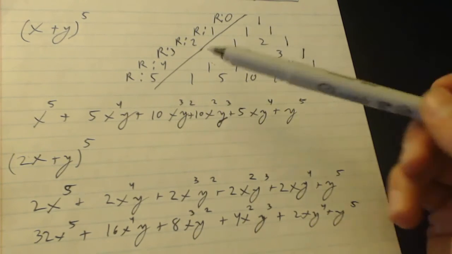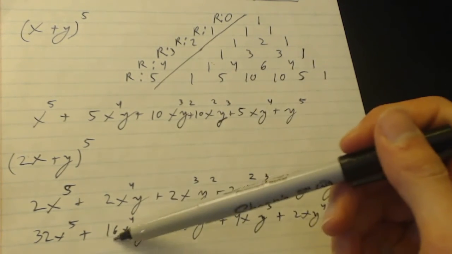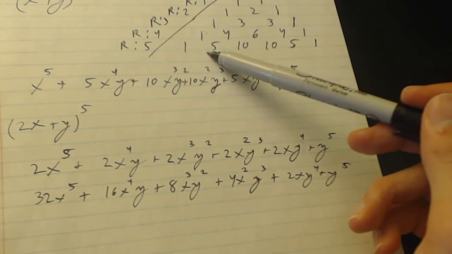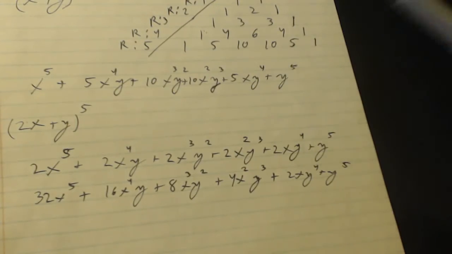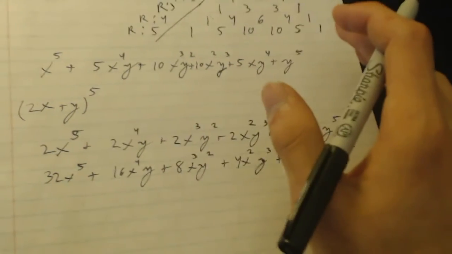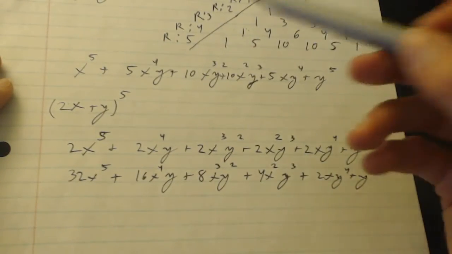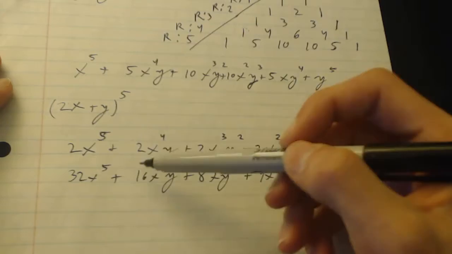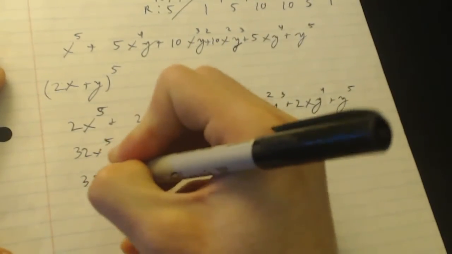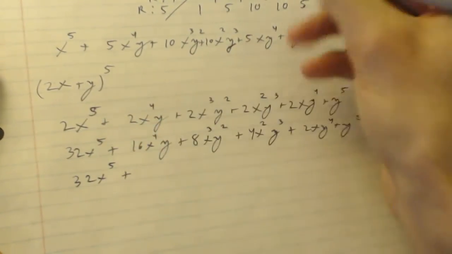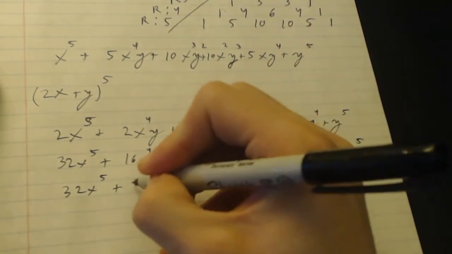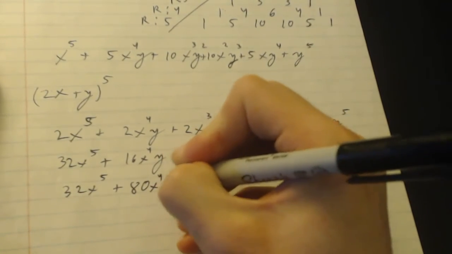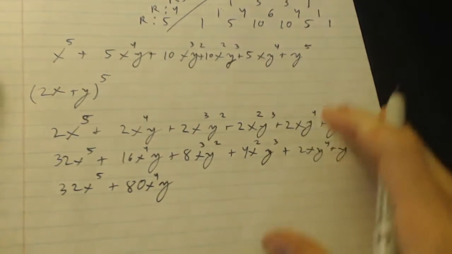Now, all you have to do actually is just multiply the coefficients in this equation by the coefficients in the row in the Pascal's triangle. So it actually turns out to be, hold on 1 second. So 1 times 32 is 32. So then we're left with 32x to the fifth. All right, plus. Now 5 times 16 is 80. So we have 80x to the fourth y.